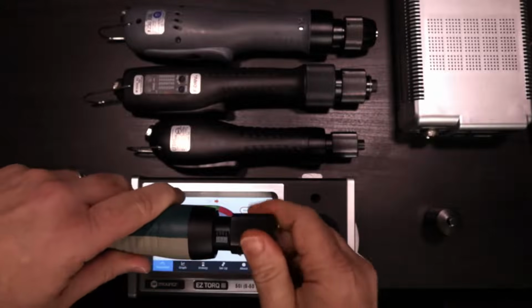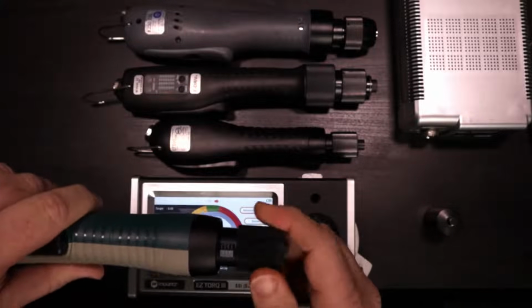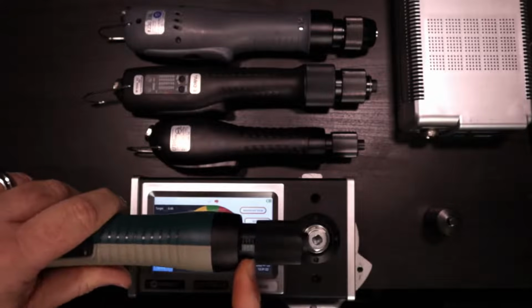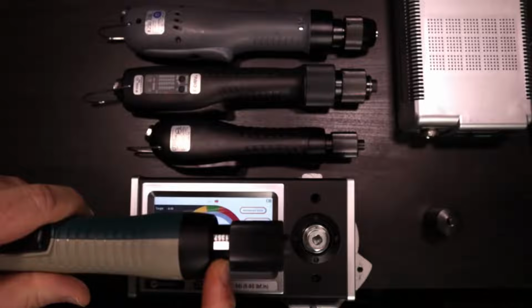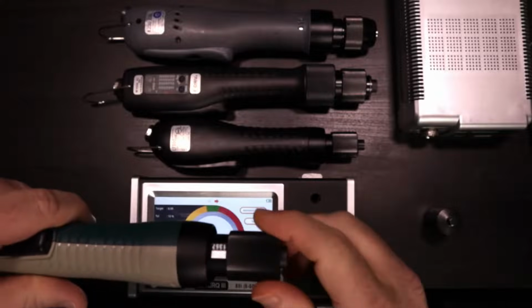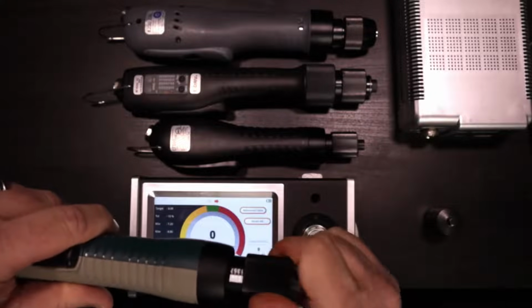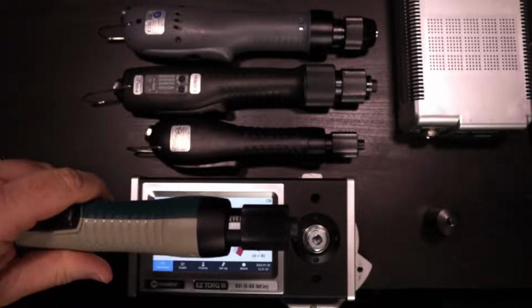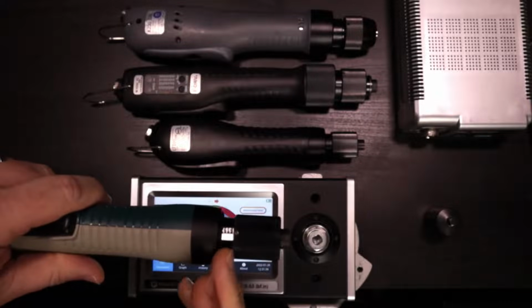And now on the tool itself, there are some indication marks here that will tell us, as we move the cone, a reference to whatever torque is being produced at this reference point.